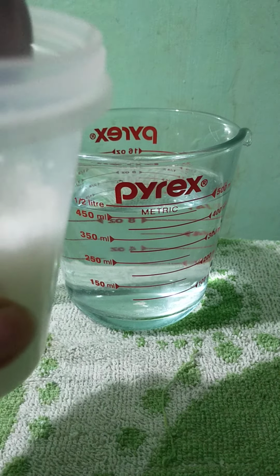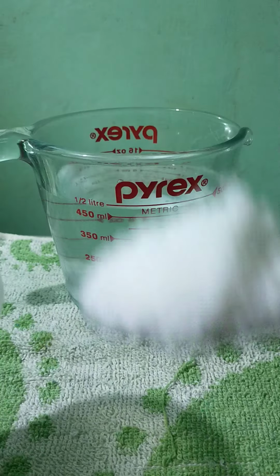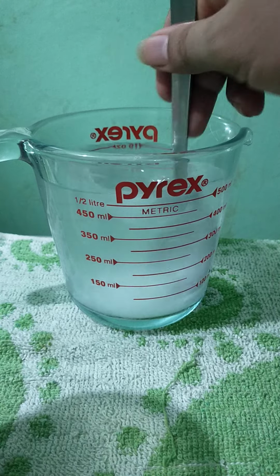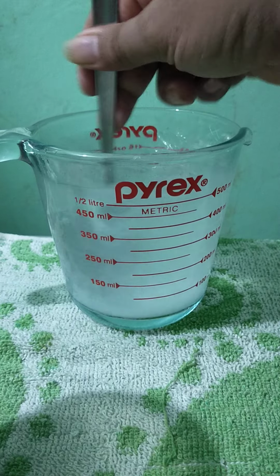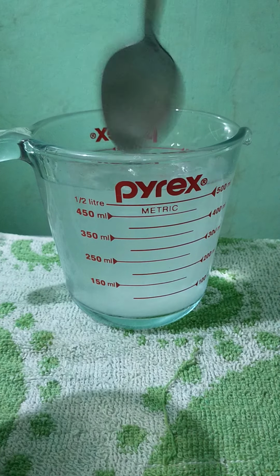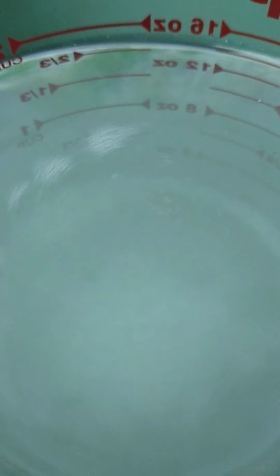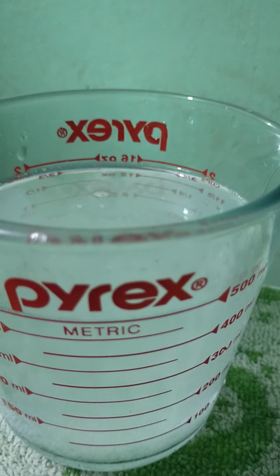What about supersaturated? So I'll put more salt. More salt. I will stir. Do you think the salt that I have added will still be dissolved? So there is still a lot of salt remaining undissolved. I'll add more. So this is already what we call a supersaturated solution.